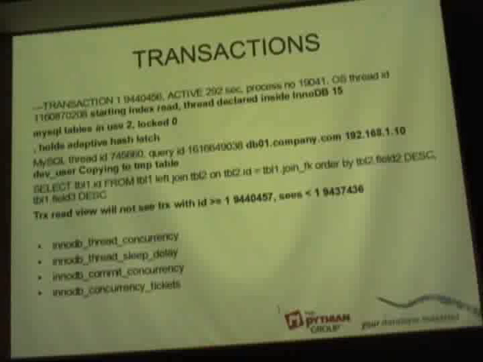So here, this one's almost out of tickets, which is good because it's been active for 292 seconds. That's kind of a long time. 300 seconds is 5 minutes. It's almost been going for 5 minutes.